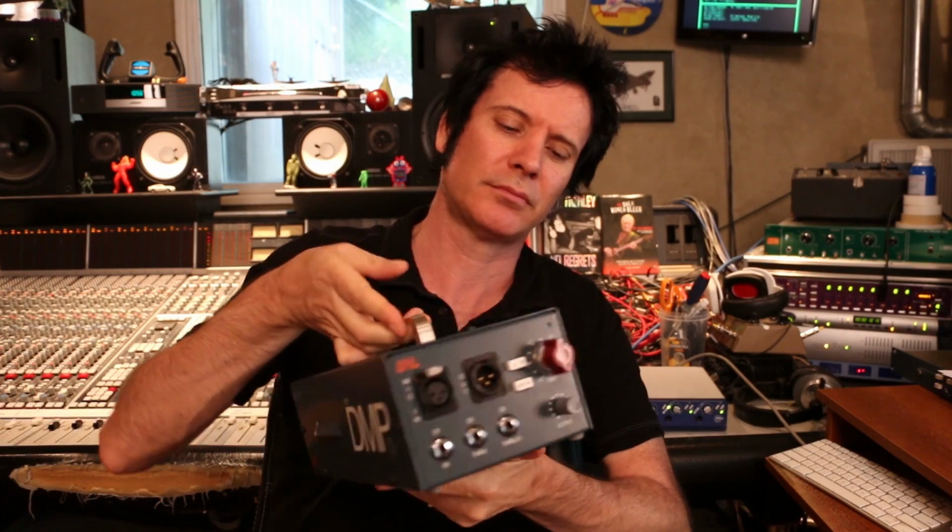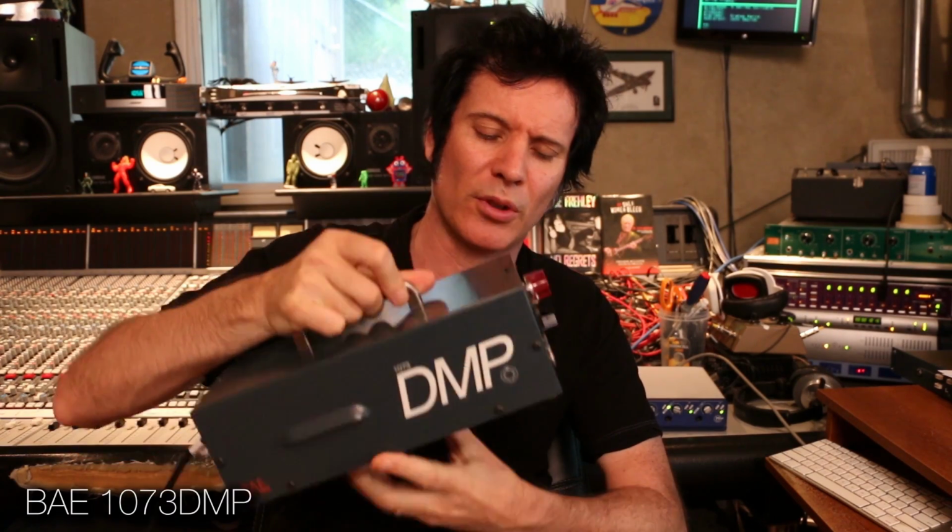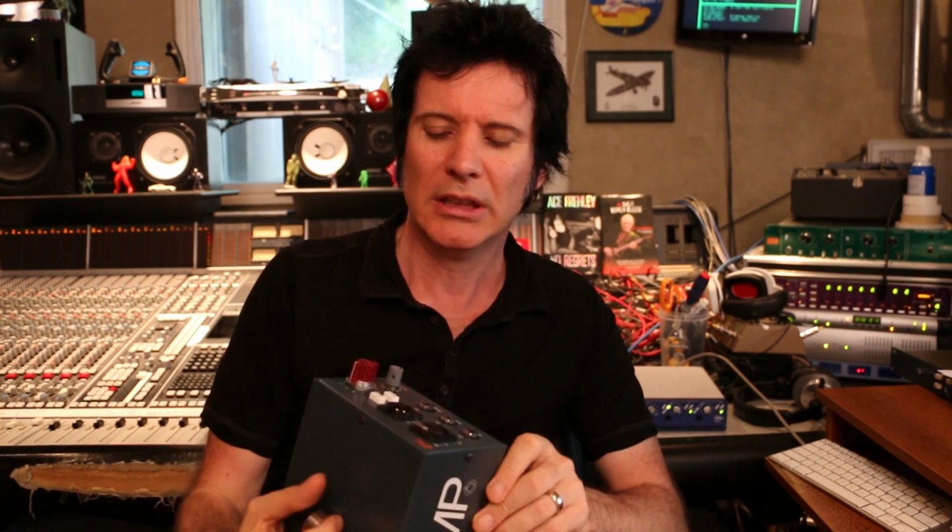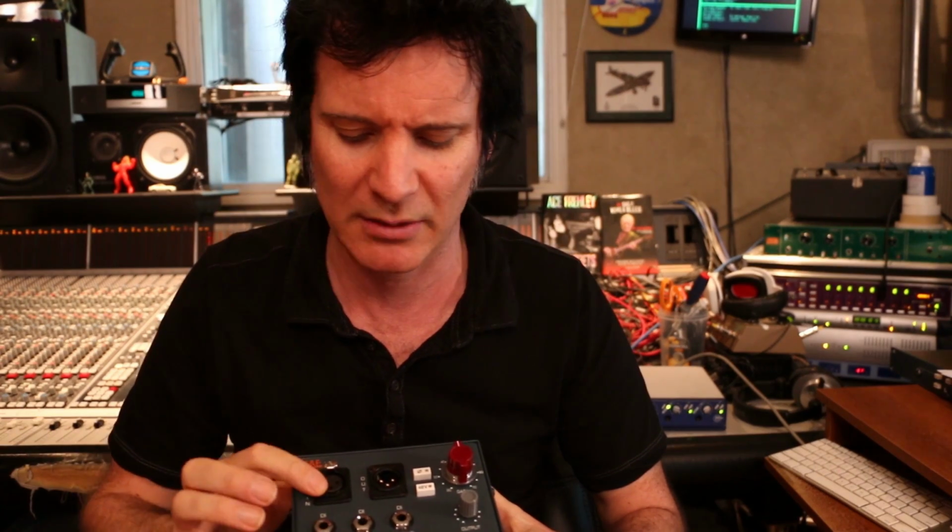All right, so here we have a mic preamp. It's a DMP. I'm sure you've heard me talk about this many times. We've had a giveaway on them before. It's a 1073 in a box. It's very straightforward. You've got a mic input and an output here from the preamp.